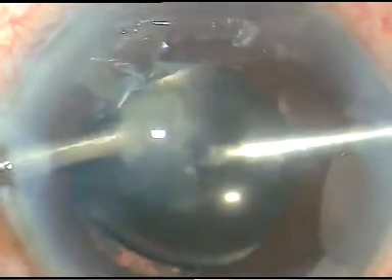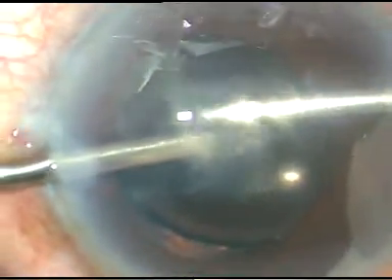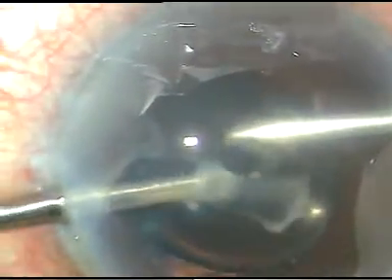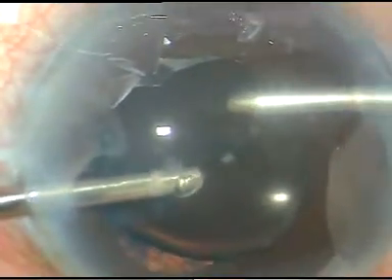Since there is no ultrasonic energy, I have to be slow and patient in removing all the epinuclear material.